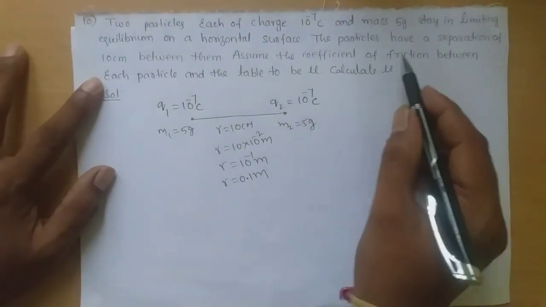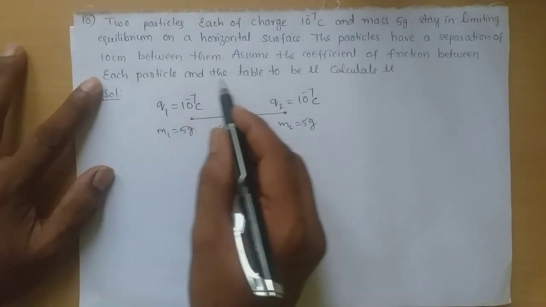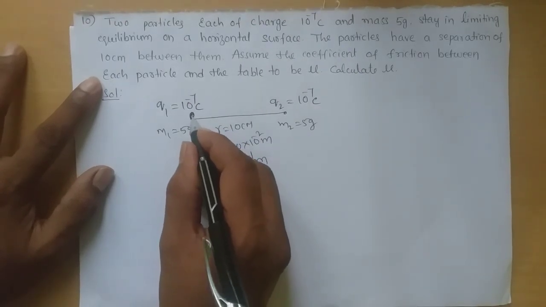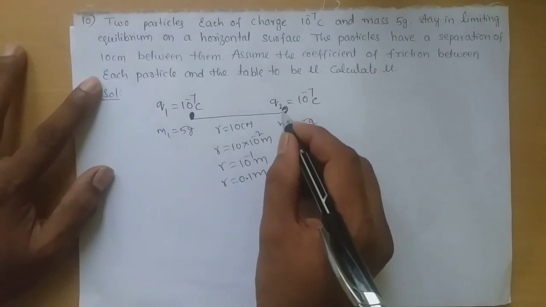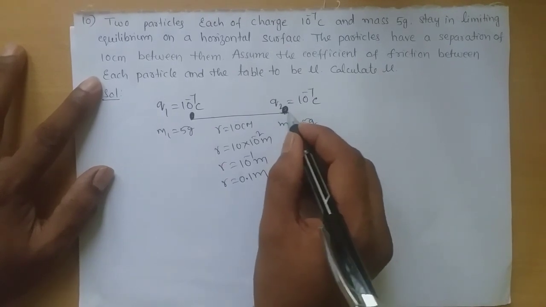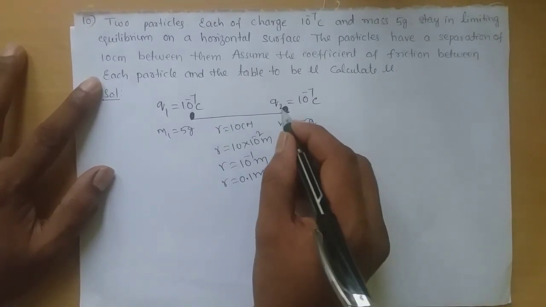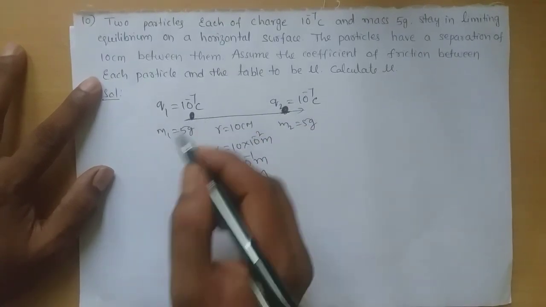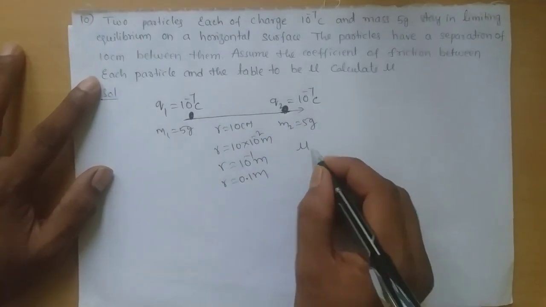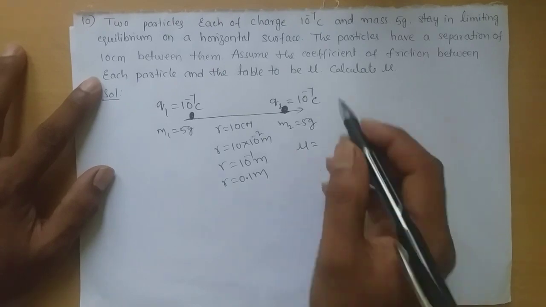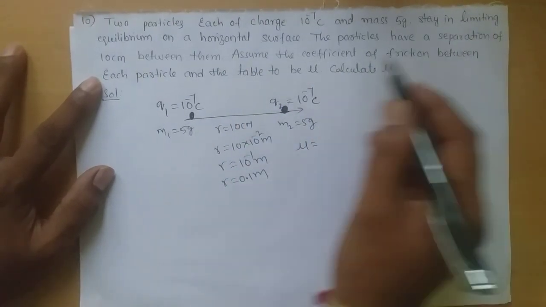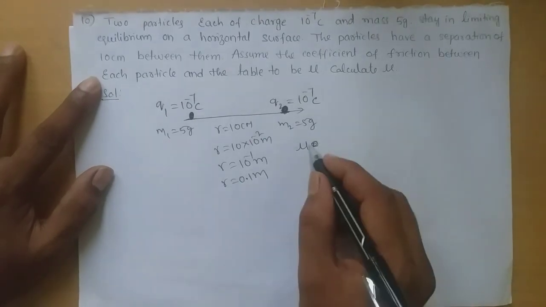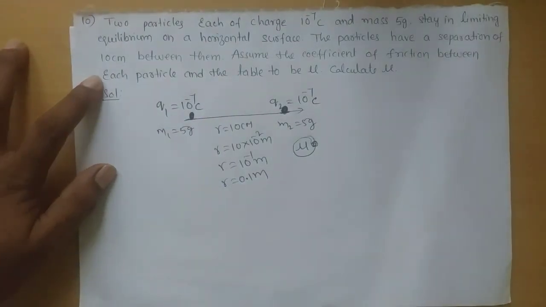Okay, assume the coefficient of friction between each particle and the table to be mu. So here this is the particle q1, and this is the particle q2. These two are arranged on the table. So the frictional coefficient is given here, assume the coefficient of friction between each particle and the table to be mu only. Calculate the mu value, only that we have to calculate.